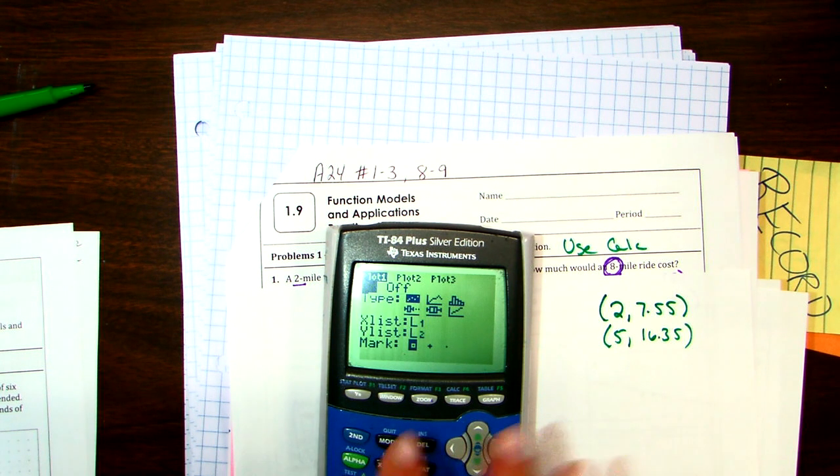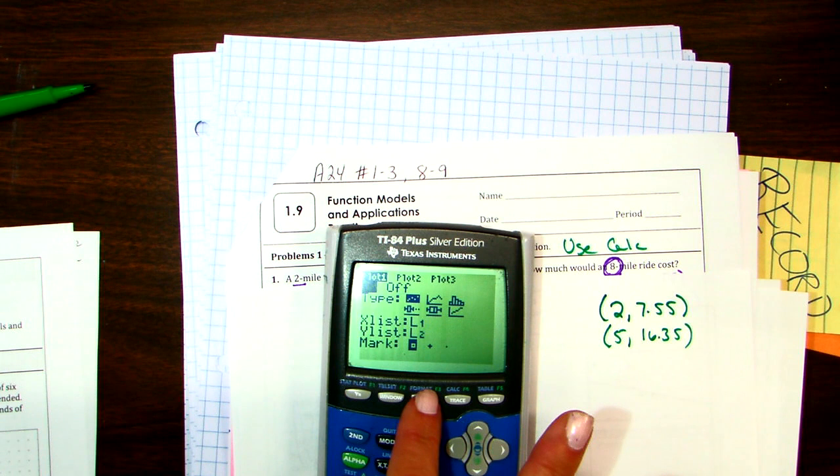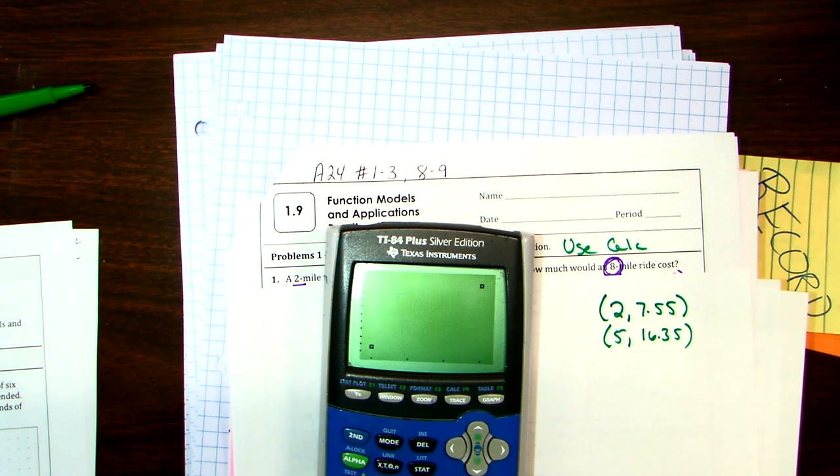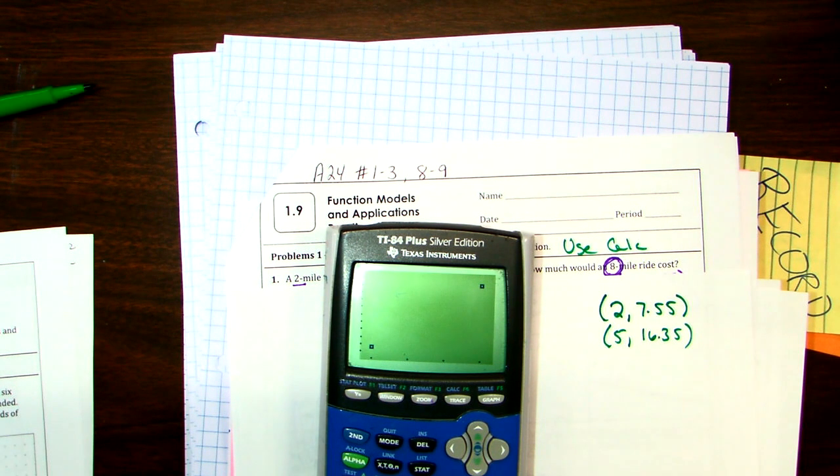Now, this step is kind of optional, the zoom, because we don't really need to see the graph to get our answer. It's just a good thing to know where it is. So zoom number 9 is the stat zoom. It zeroes in on quadrant 1, because real life data is quadrant 1. We don't really have negative distances or money. So there's our sad little plot. It's just 2 points.